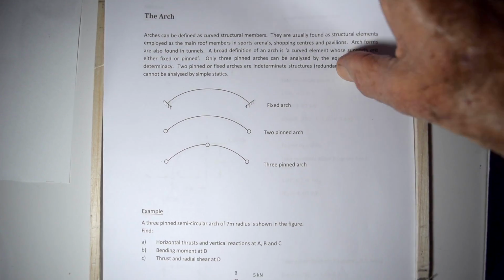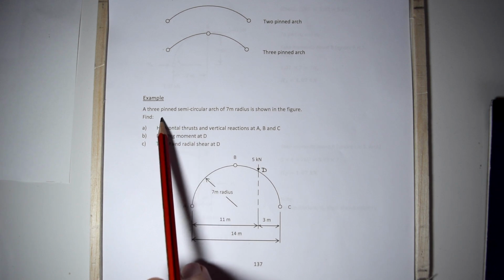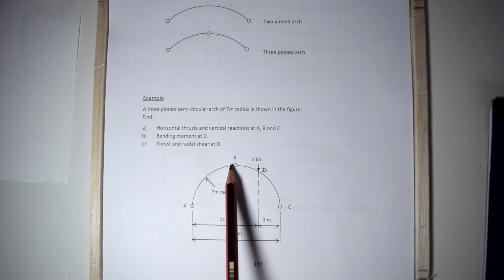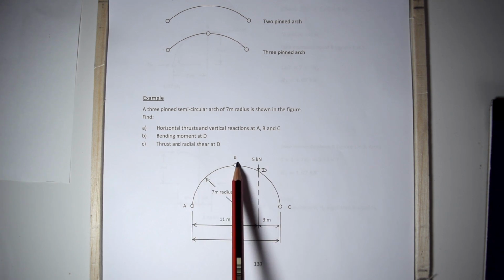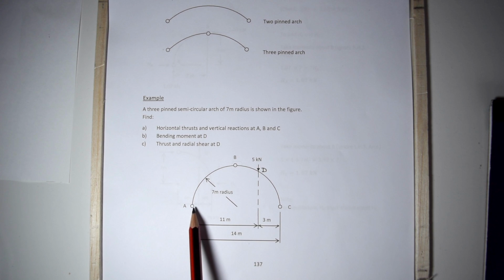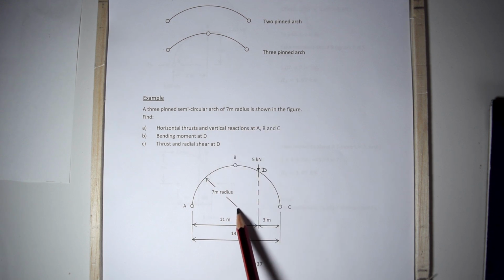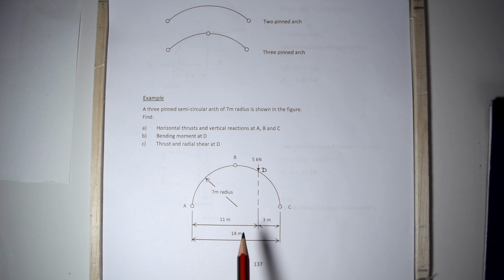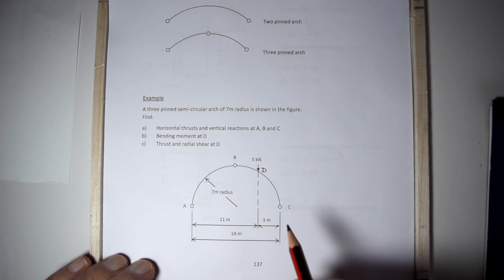Now, I'll jump straight into an example. A three pins, 1, 2, 3, it means that that's a stiff member there, a stiff member and a curve there, but they can actually rotate around those pins. Not move anywhere, but rotate around them. A three-pin semicircular arch of 7 meters radius is shown in the figure. Find the horizontal thrusts and vertical reactions at A, B, and C.